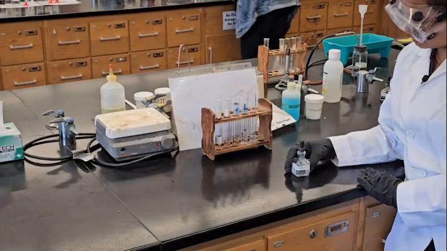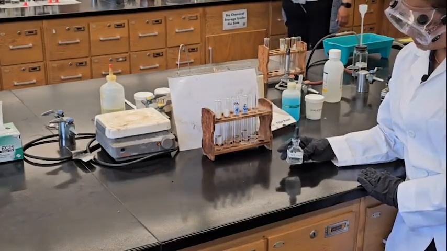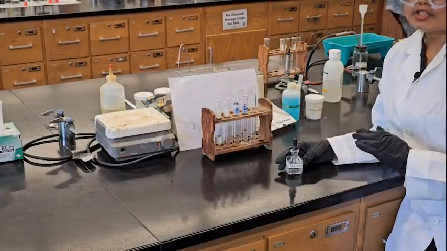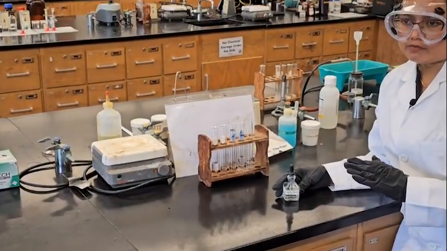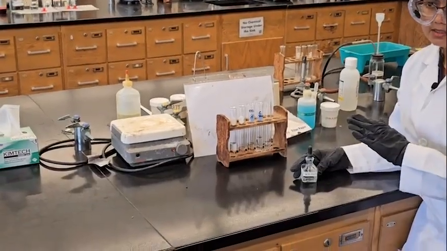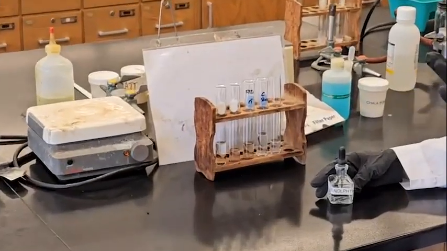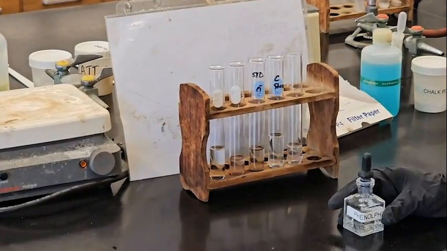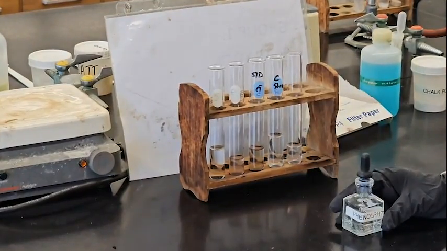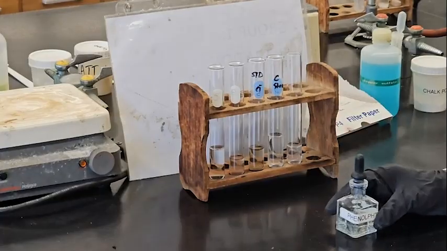Use the second indicator, which is phenolphthalein. Phenolphthalein only changes color to pink. There is no other color. So if it is pink, that means it's a basic solution. Okay.